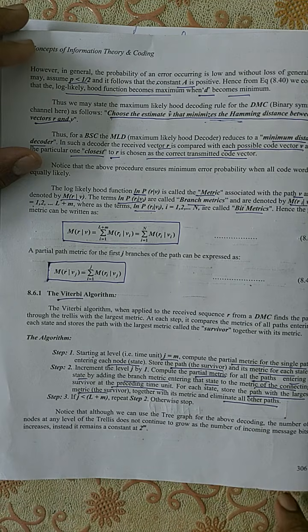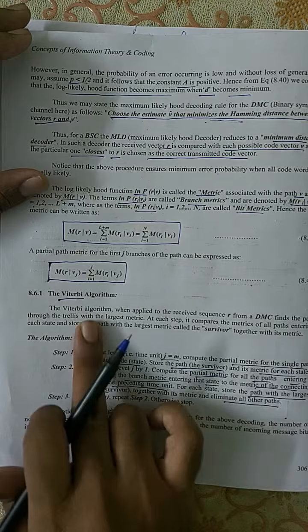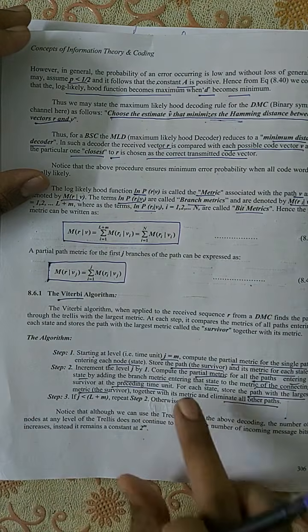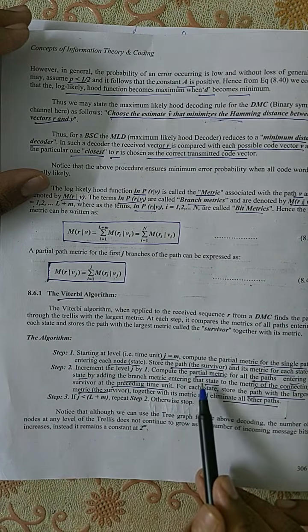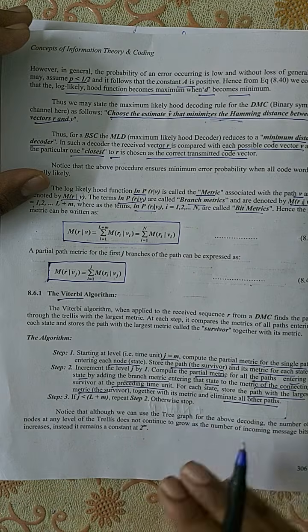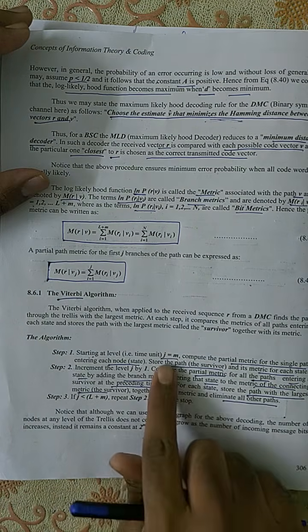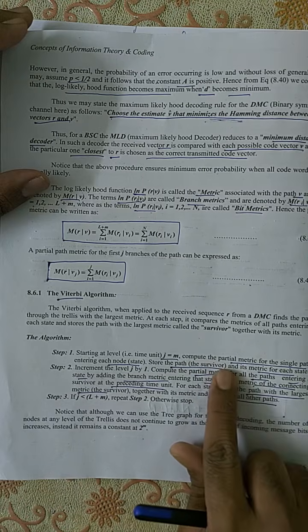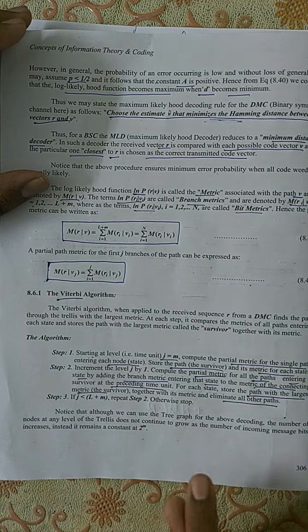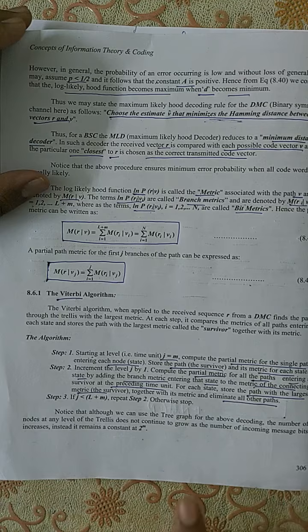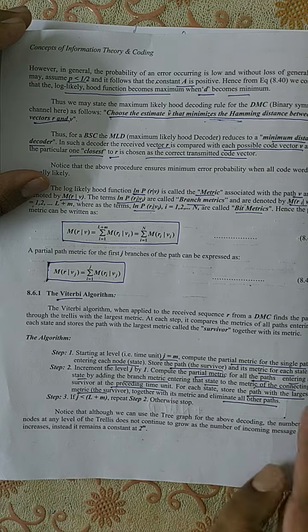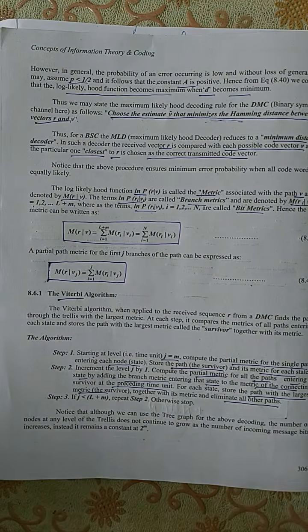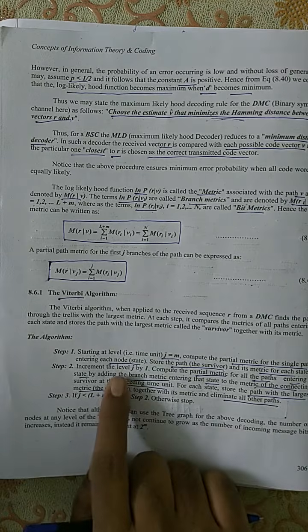And then we find the path which has the maximum metric. Now, if you are going to apply this with a Hamming distance instead of the branch metric, it is the same story, but instead of finding the partial metric, you find the Hamming distance of every single path. You store the Hamming distances of every path, and then you increment.